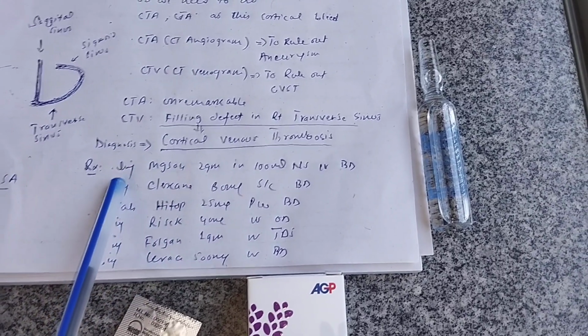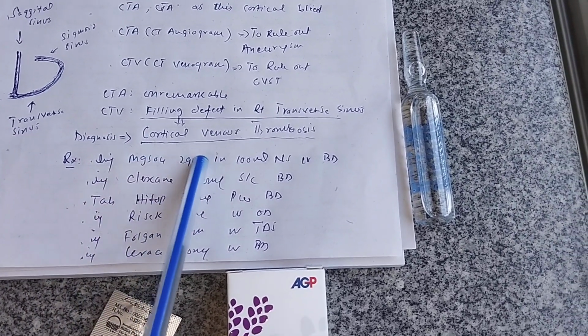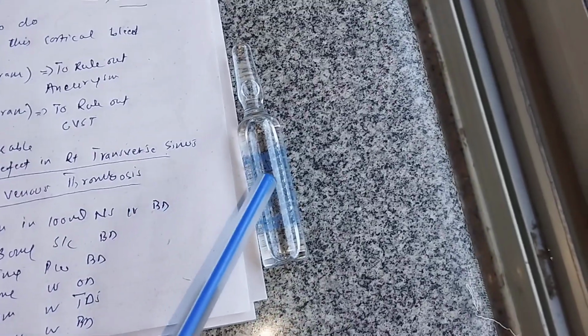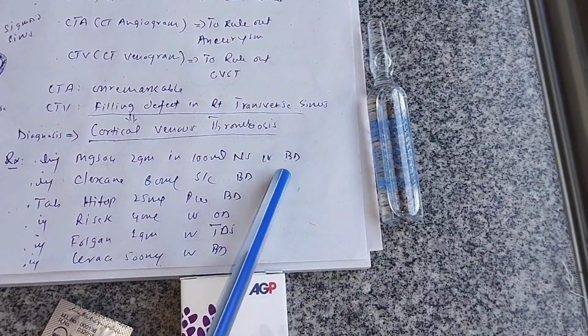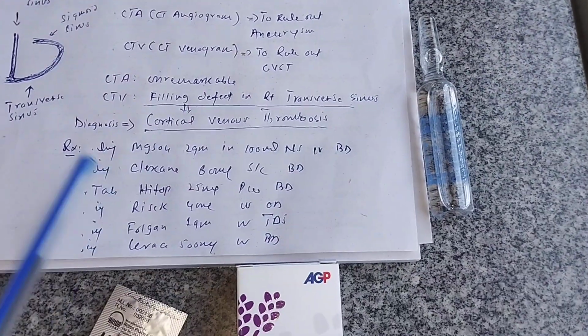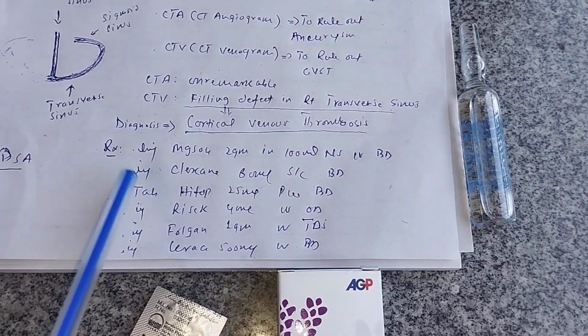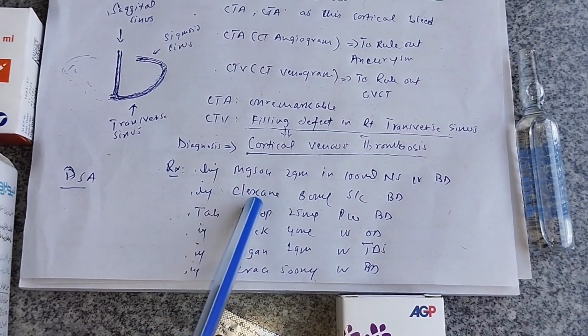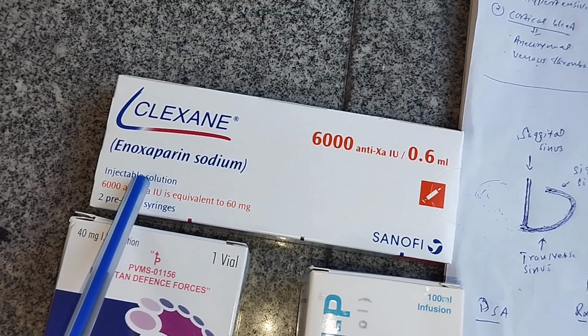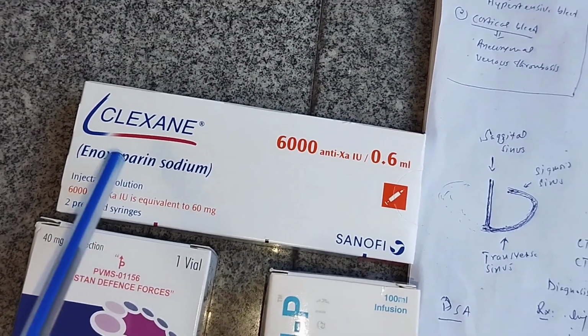Now for the headache, we give magnesium sulfate 2 gram. This is the injection magnesium sulfate 2 gram IV in 100 ml normal saline. IV BD, or we can give it TDS also. And then another mainstay of treatment for the CVST or DVST, we use Clexane 60 mg subcutaneous BD. So this is the injection Clexane 60 mg subcutaneous. We give it subcutaneous BD, morning and evening.